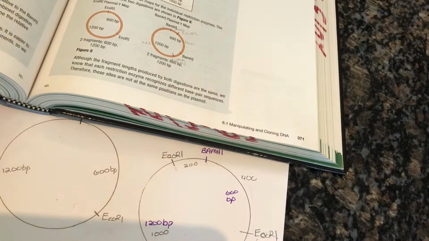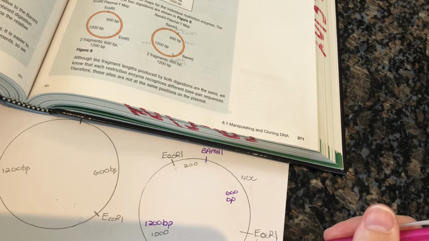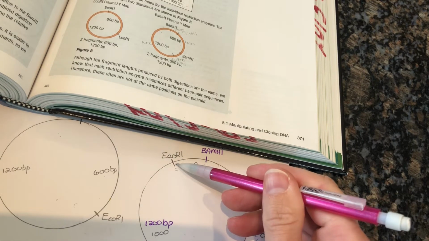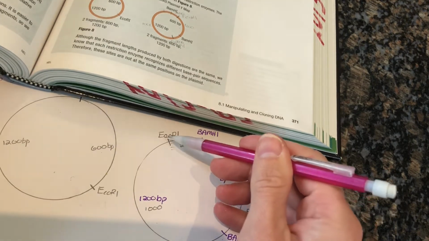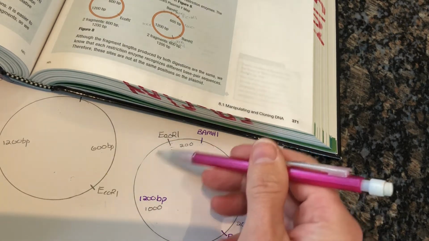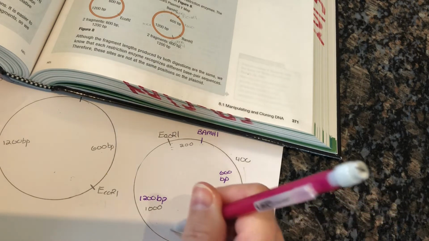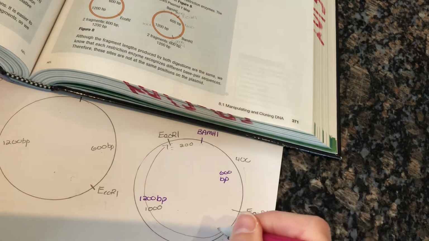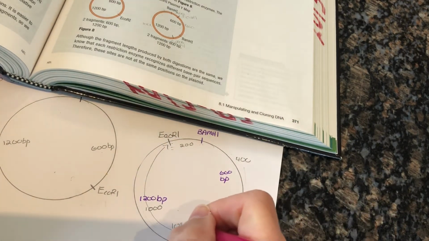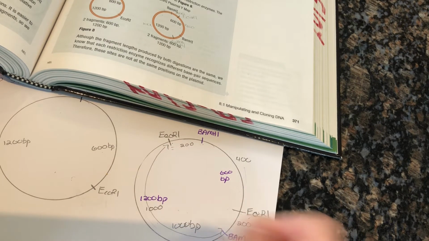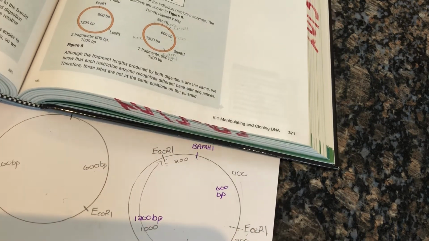Do we have a cut that's 1,000 base pairs in length? Yes, we do, because BAM HI is cutting here and EcoR1 is cutting here. And that's giving us 1,000 base pairs. So from here to here, we have 1,000 base pairs. Okay, and I'm going to go to the next thing.